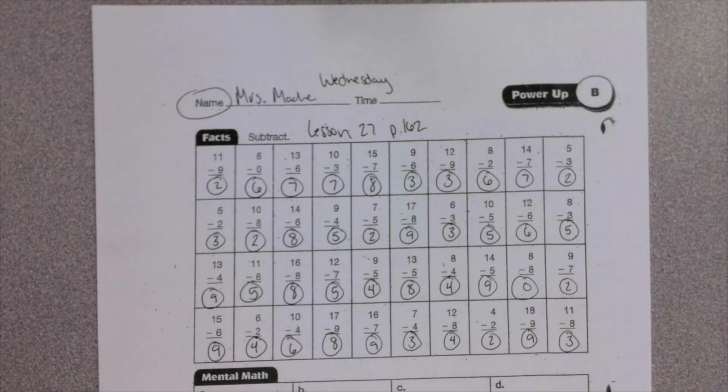Counting says count by fours from 4 to 40 and then back down. 4, 8, 12, 16, 20, 24, 28, 32, 36, 40. And back down. 40, 36, 32, 28, 24, 20, 16, 12, 8, 4.